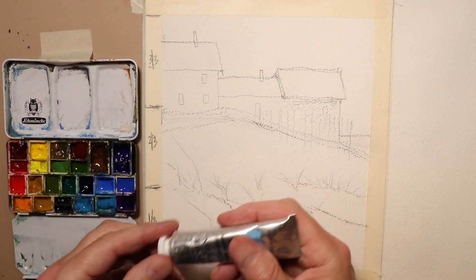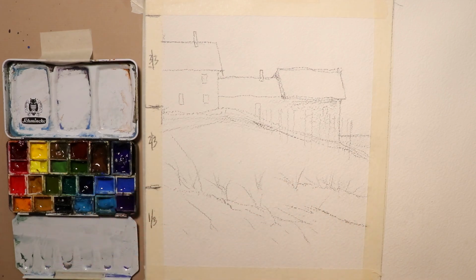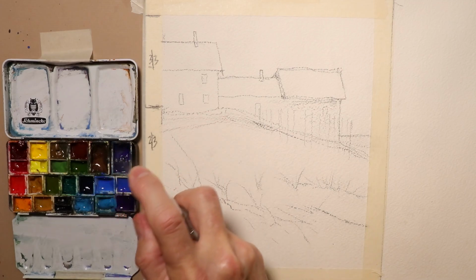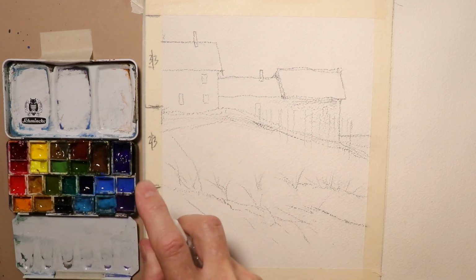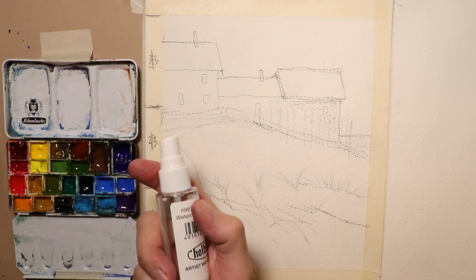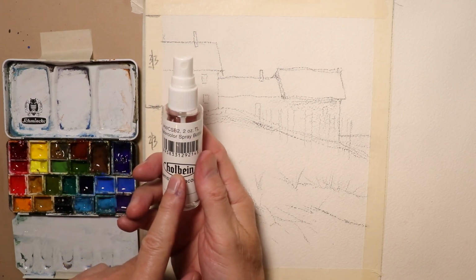These are the really nice large tubes of watercolor paint. I try to buy these large tubes any time I can. And I keep them in a plastic bag next to my art table. And maybe I'll just spritz some water on the paints to get them prepped a little more. But that should be plenty good.